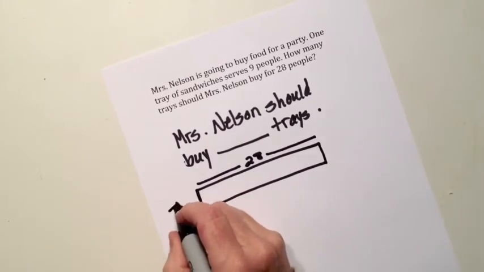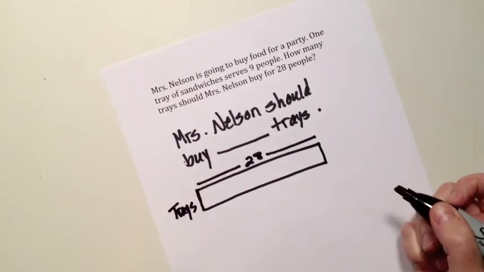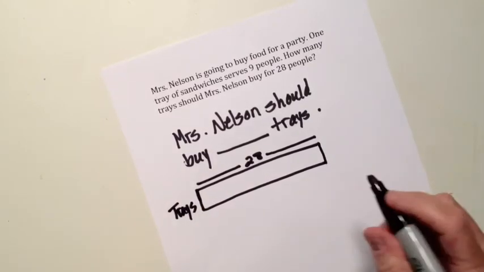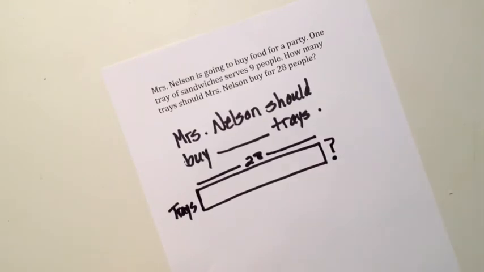I'm going to label it trays because I'm going to use it to figure out how many trays she needs to buy. I'll put a question mark at the end so that I'll remember that I'm trying to figure out the total number of trays, and I'll write that number in my sentence statement at the end.